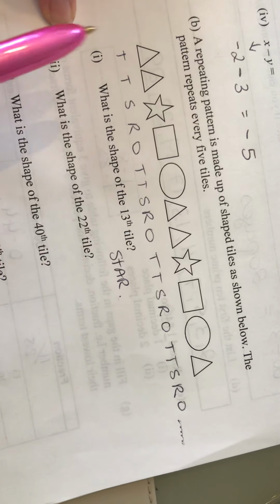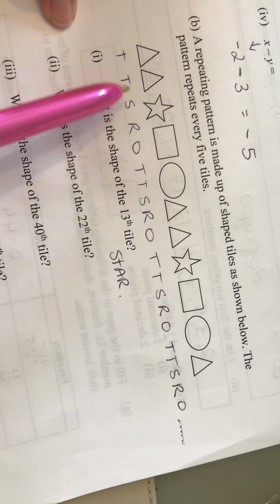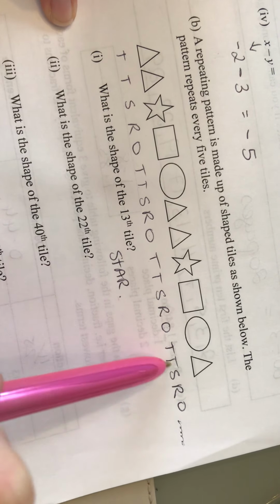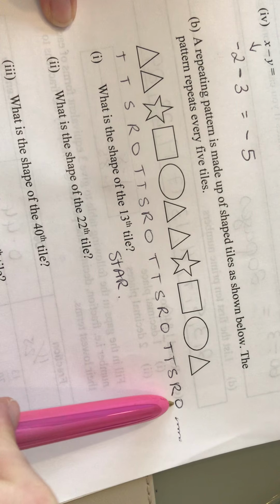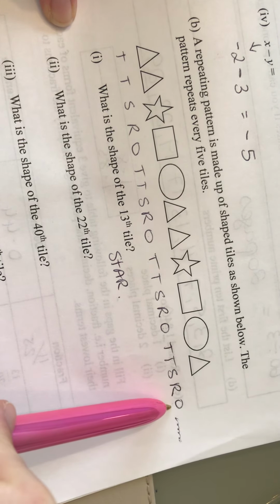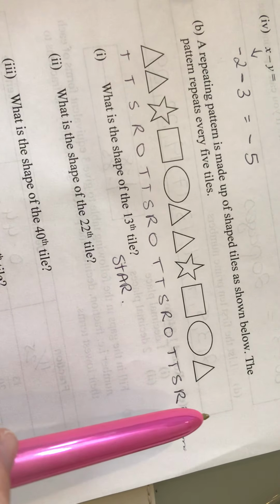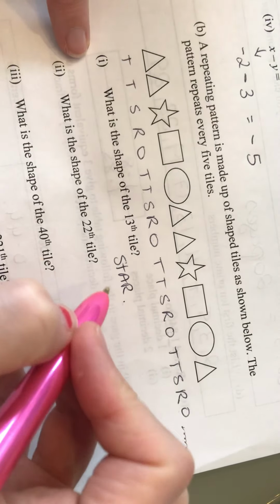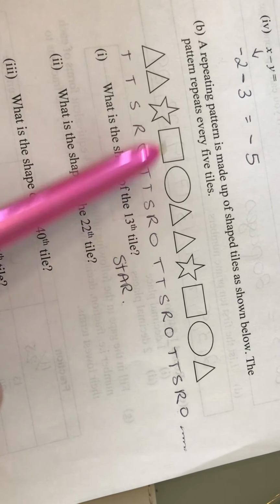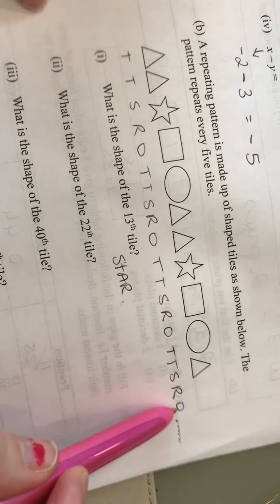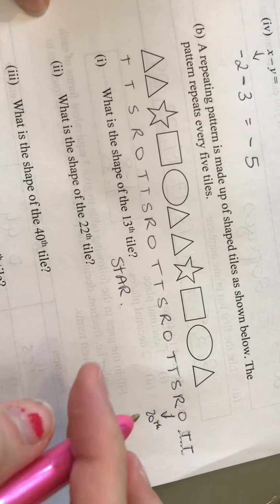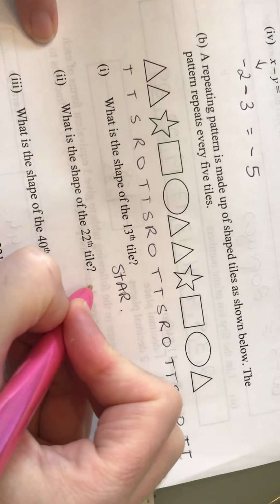What shape is the 22nd tile? So triangle, triangle, 1, 2, 3, 4, 5, 6, 7, 8, 9, 10, 11, 12, 13, 14, 15, 16, 17, 18, 19, 20. So what would be the 22nd one? That's the 20th one, and it goes back to 21, triangle. After the oval, it goes back to triangle, triangle, star. So this is my 20th, which means the 21st is triangle, and the 22nd is triangle as well. So triangle.